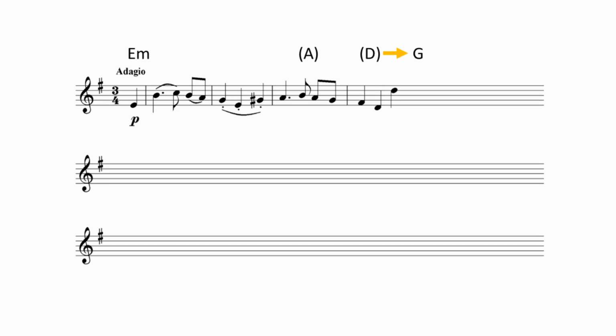Or I could even use a C to indicate that we're moving to G major, because C is in the dominant 7th chord in G, and it's unique to G major, by which I mean it's not in D major, the last key we passed through.